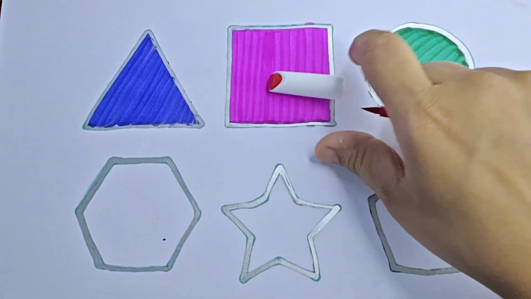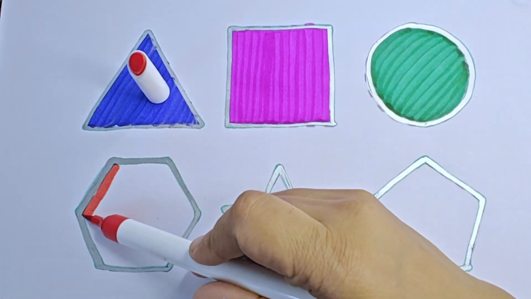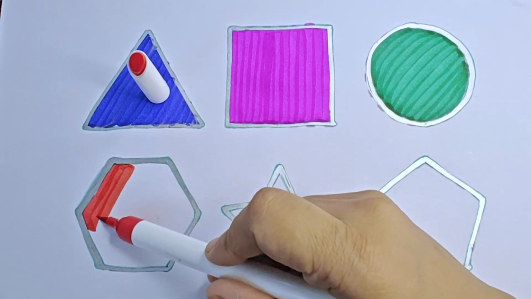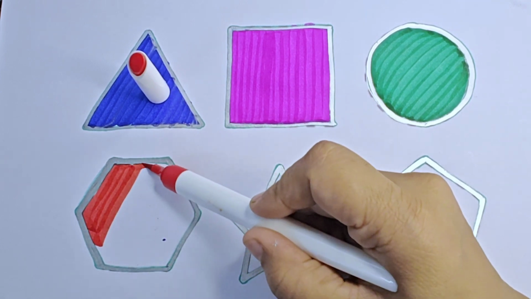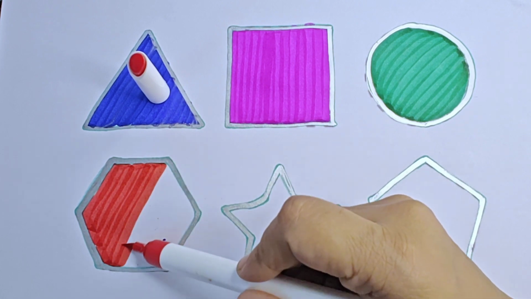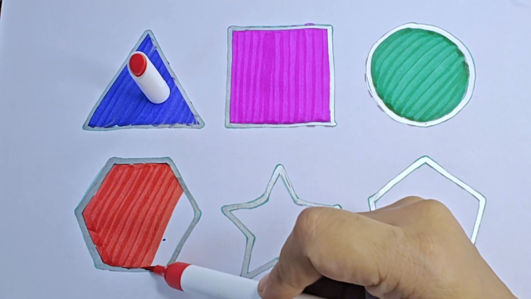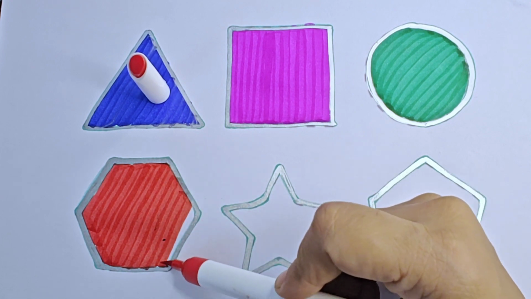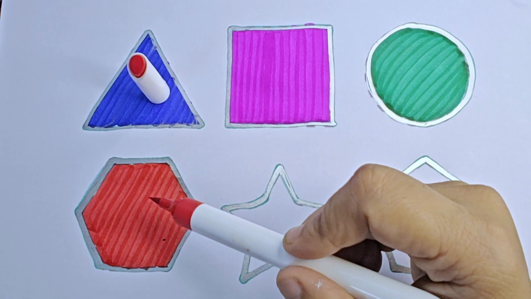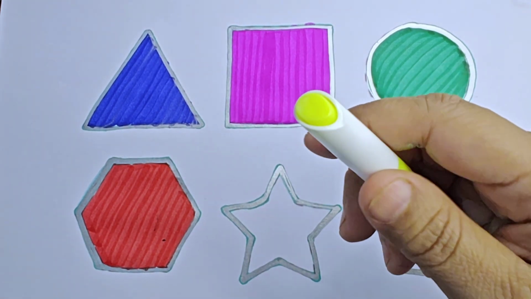It is red color. It is hexagon. It has six sides. It is fluorescent yellow color.